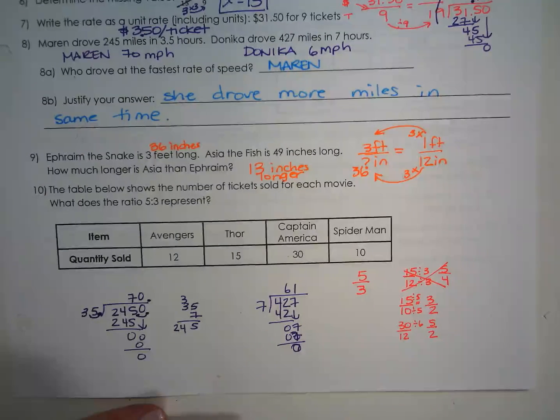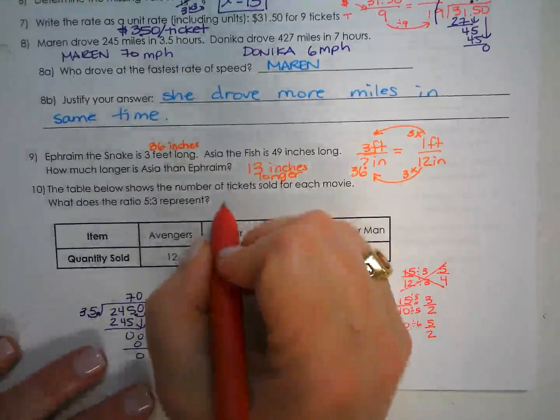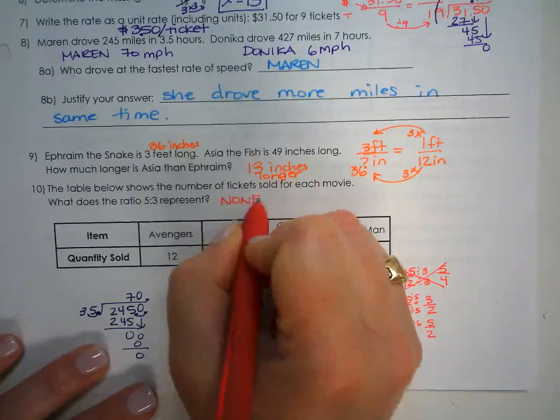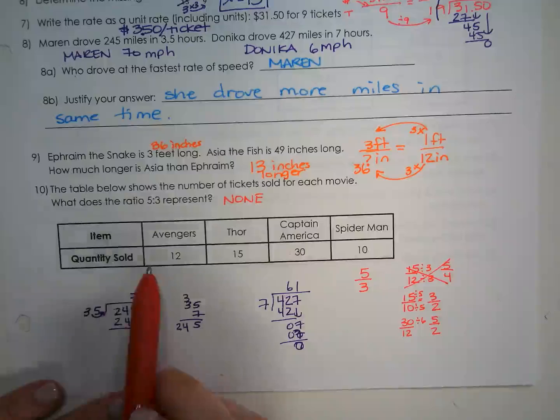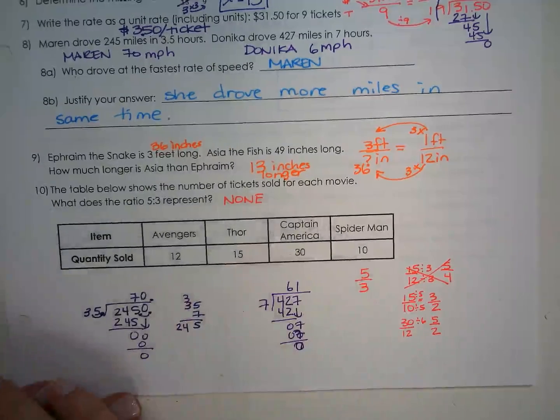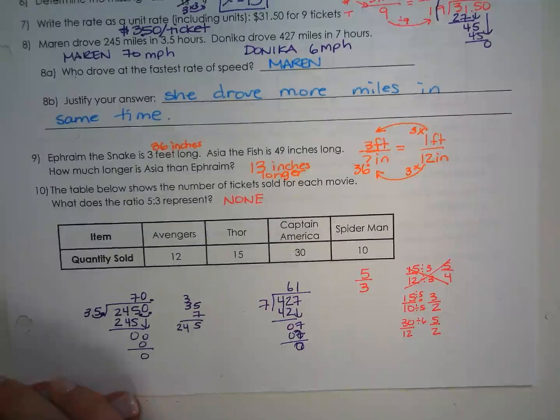And we can keep going and going, but guess what? None is the final answer here. There's not a single combination that's going to get me to 5/3. No matter which combination that we put these guys in, we are never going to get to 5/3.